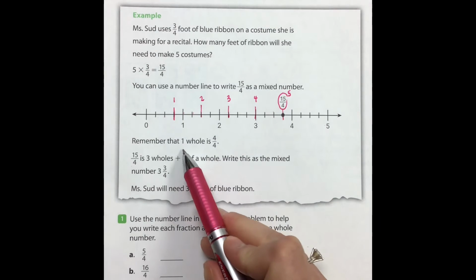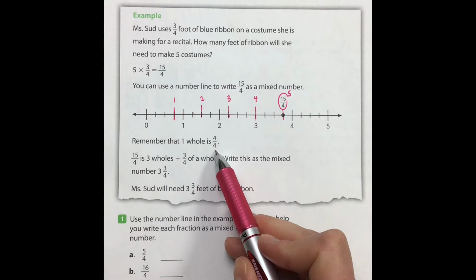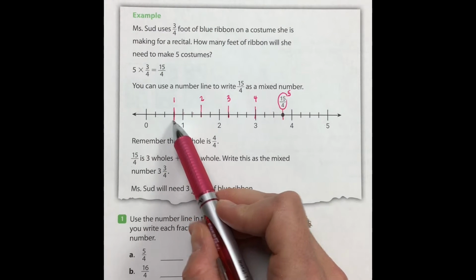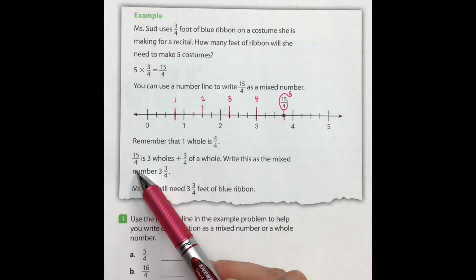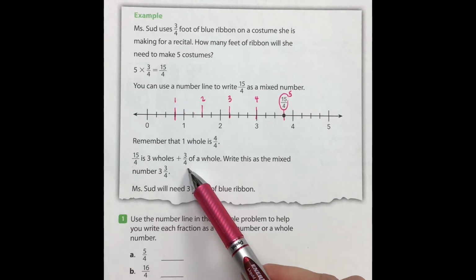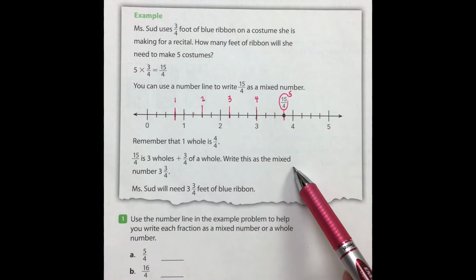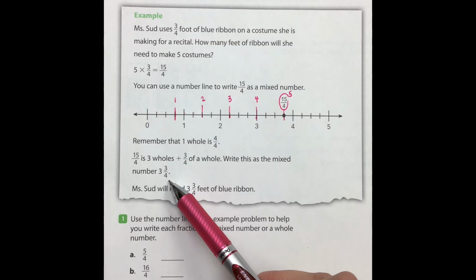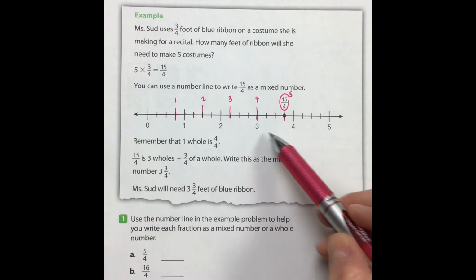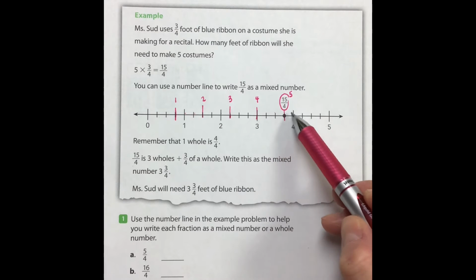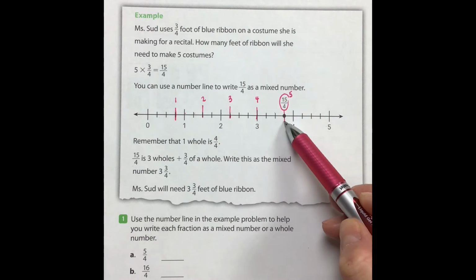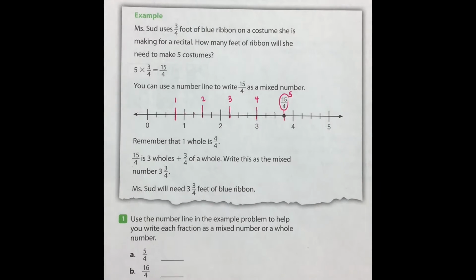So remember that 1 whole is the same thing as 4/4. After we get to our 3/4, the next one would be 4/4, or we could write that as 1 whole. 15/4 is the same thing as 3 wholes plus 3/4 of a whole. Write this as a mixed number, 3 and 3/4. Once we got to our whole number of 3, then we added 1/4, 2/4, 3/4. That's our final answer. So Miss Sudd will need 3 3/4 feet of blue ribbon.